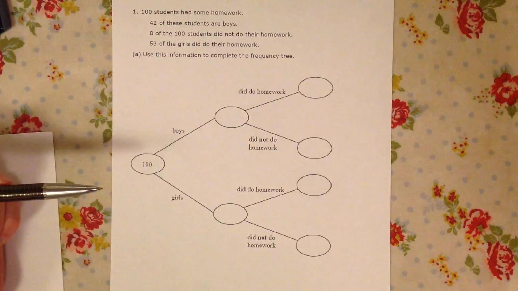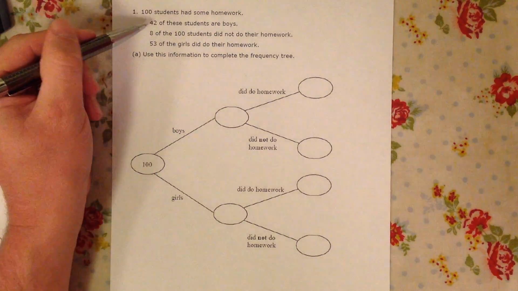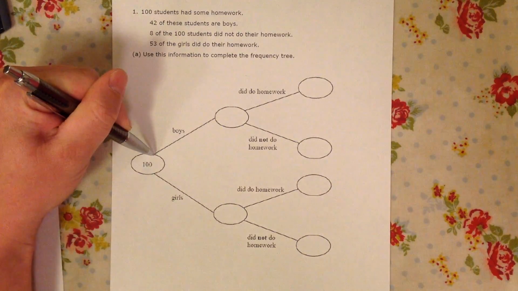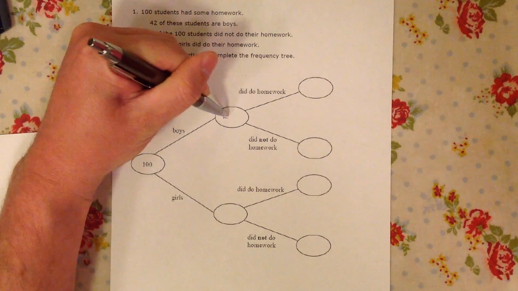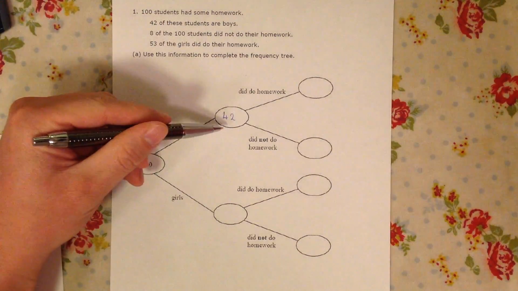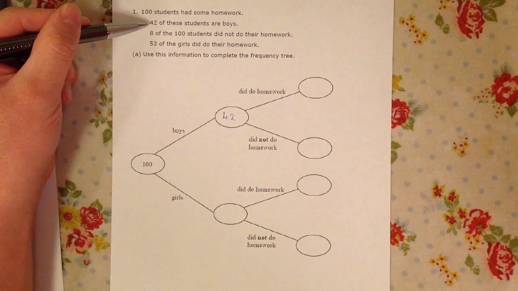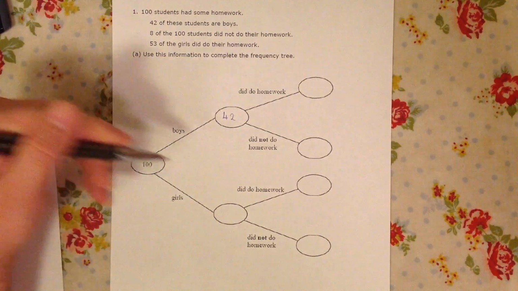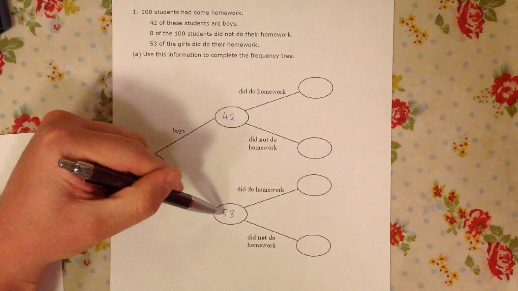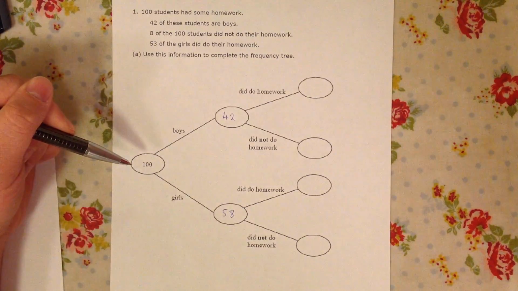If this was a two-way table, we'd have boys and girls at the top, and then we'd be separating between them. So 42 of these students are boys, so of the 100 going along the boys branch, we can fill this in as 42. Now it would make sense that we then filled in this box, because if 42 are boys out of 100, then 58 must be girls, because 58 and 42 make my 100, which was my total frequency to begin with.